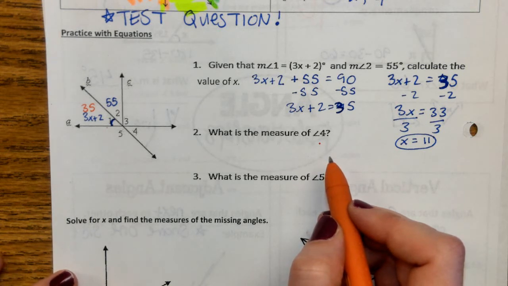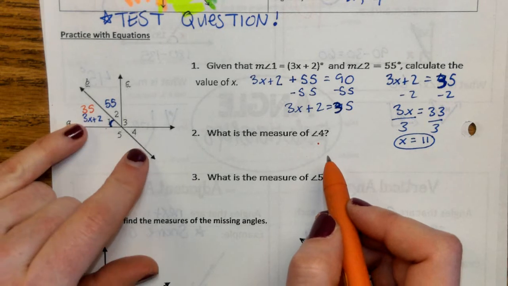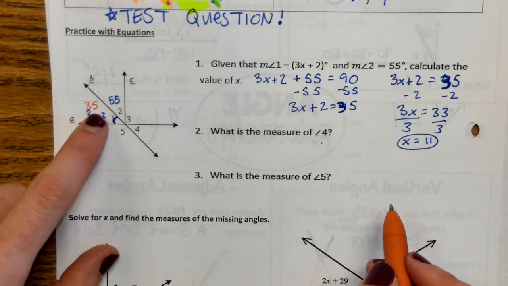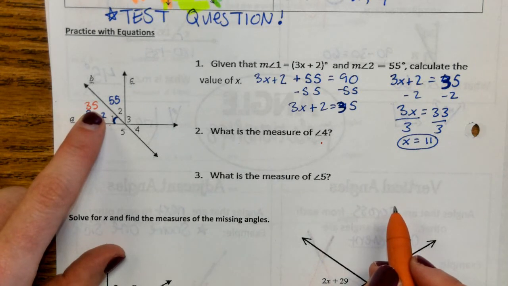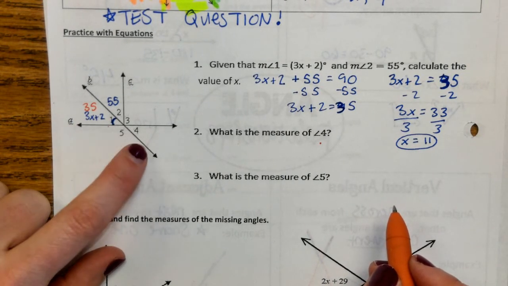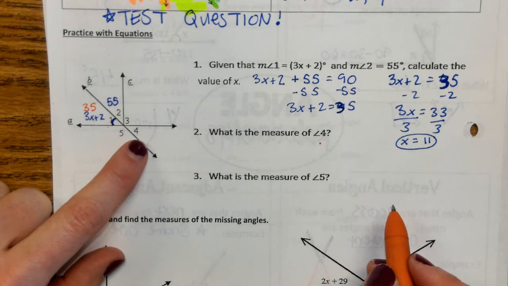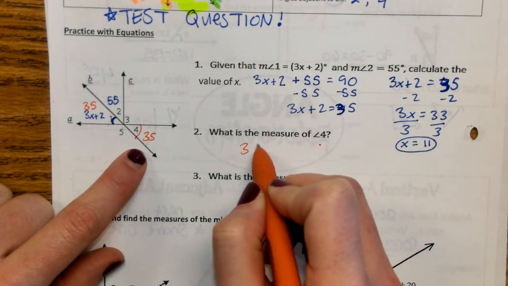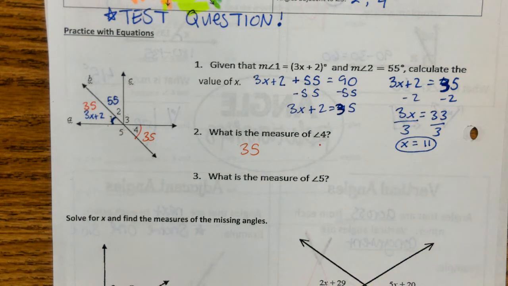What's the relationship between angles 1 and 4? They're equal. And I just said angle 1 was what? 35. So if 1 and 4 are vertical angles and they're equal, what's the measure of 4? 35, because they're equal.